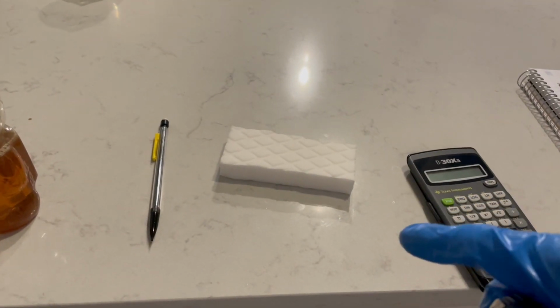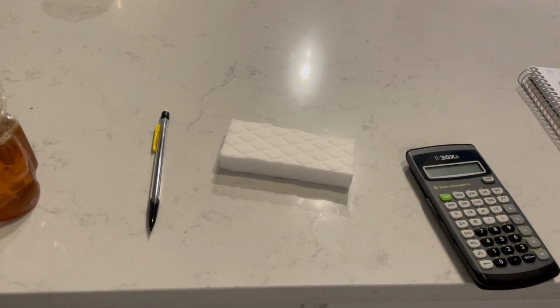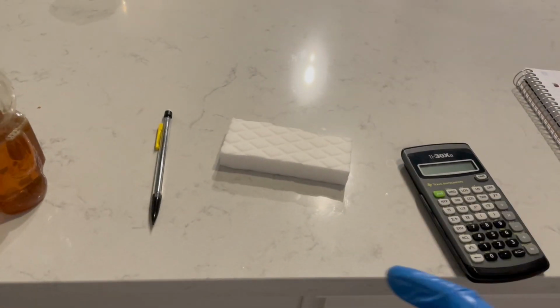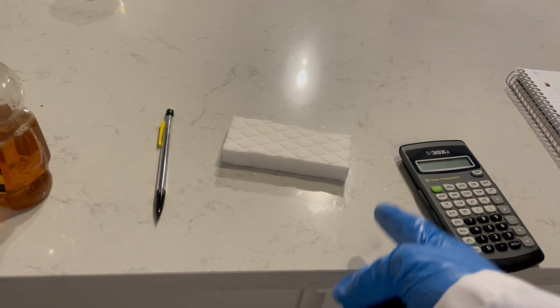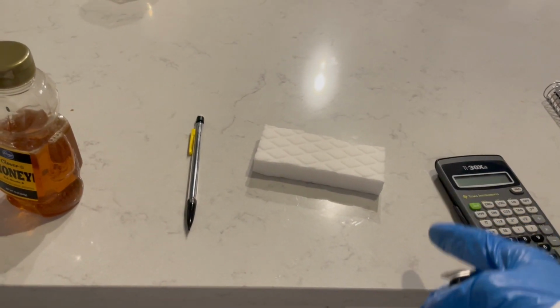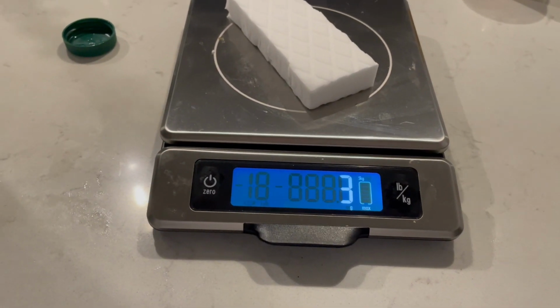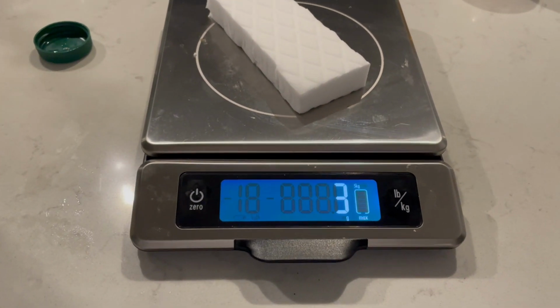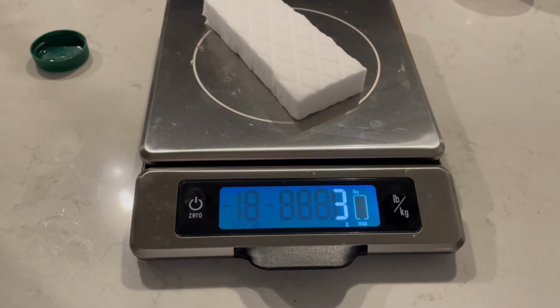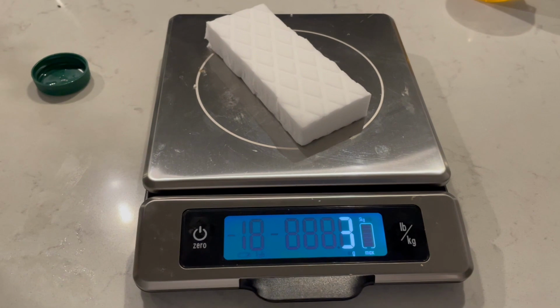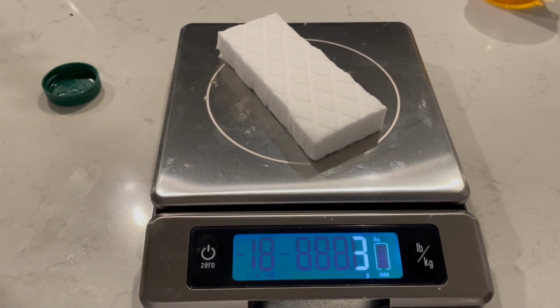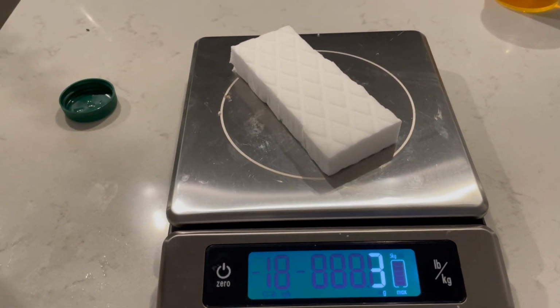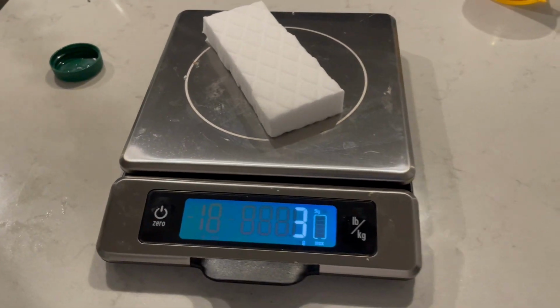Okay, since this sponge is in the shape of a rectangular prism, what I can do is use this measuring tape I have here and find the length, width, and height of this rectangle, and then find the volume. This sponge has a mass of around 3 grams. We obtained a volume of 72 milliliters. We're able to find that the density is 3 over 72 grams per milliliter, or 0.042 grams per milliliter.